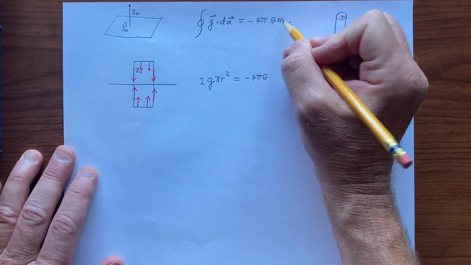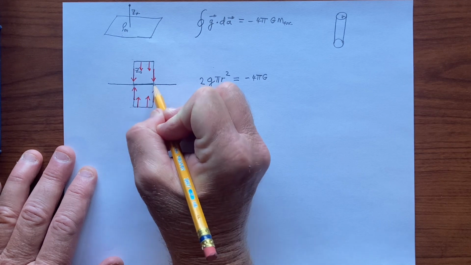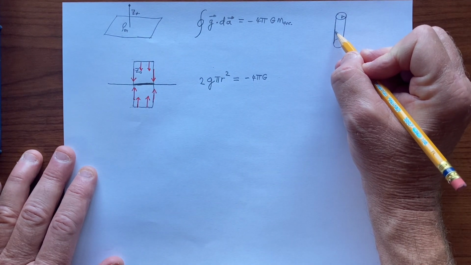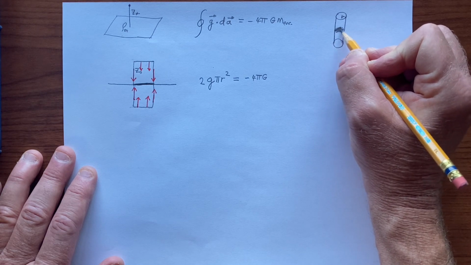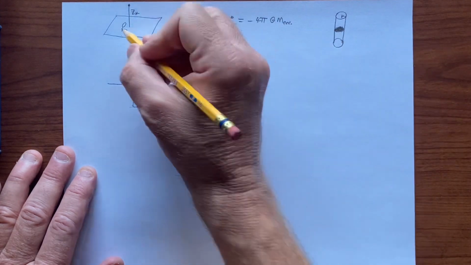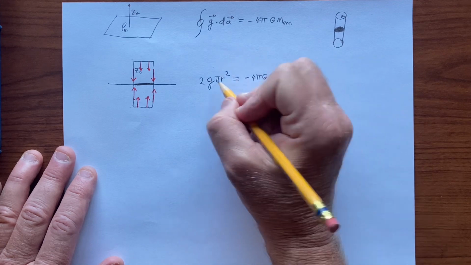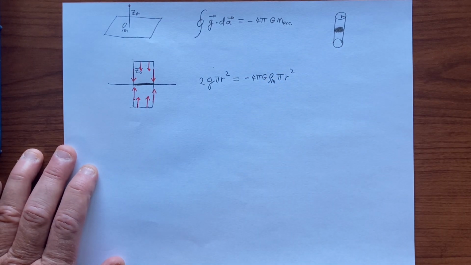and we have to figure out the mass that's enclosed. The mass enclosed is in here, right? So that's a little circle as well. It's a little disk. So here it is. It's the cross section here. That's how much mass is there. It's just the density times that area. So we have the density rho m times the area, which is the same as this. It's pi r squared. So that's Gauss's law for the gravitational field.